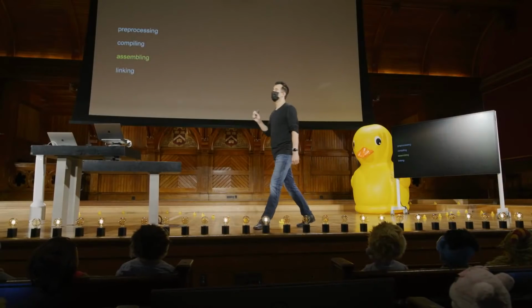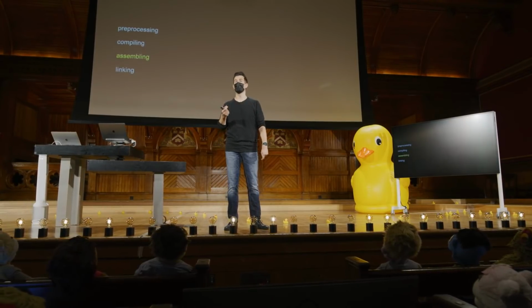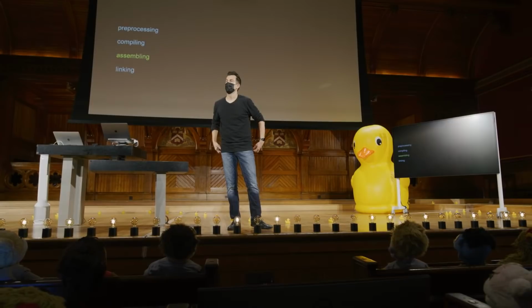So let me pause here. Are there any questions on what we mean by preprocessing, which just finds and replaces the hash include symbols, among others, and compiling, which technically takes your source code once preprocessed and converts it to that stuff called assembly language?